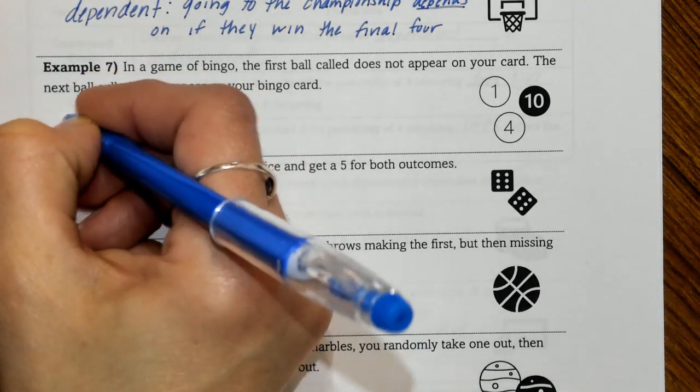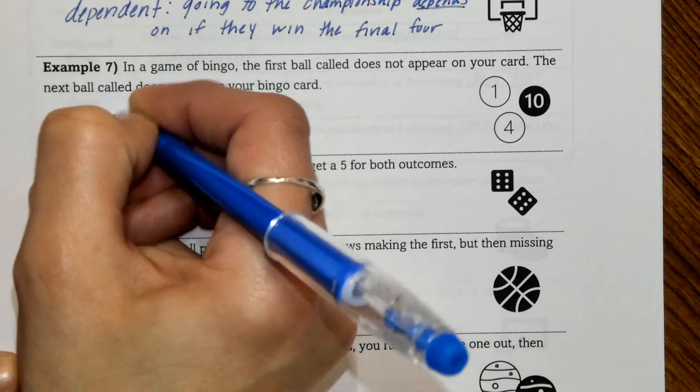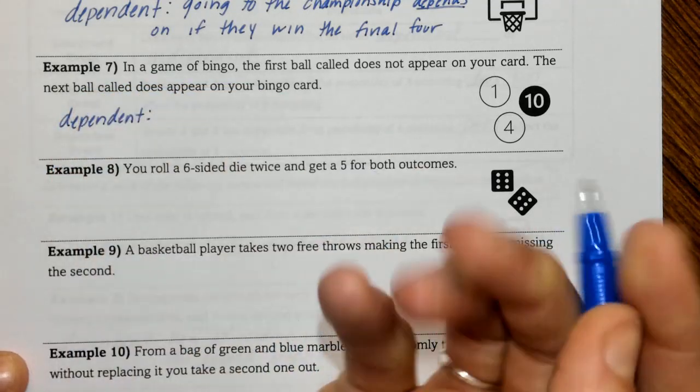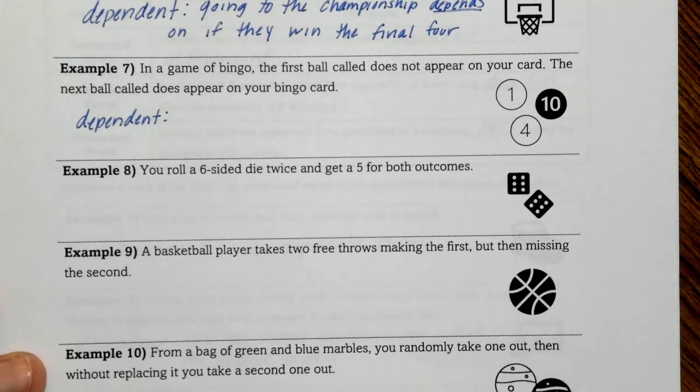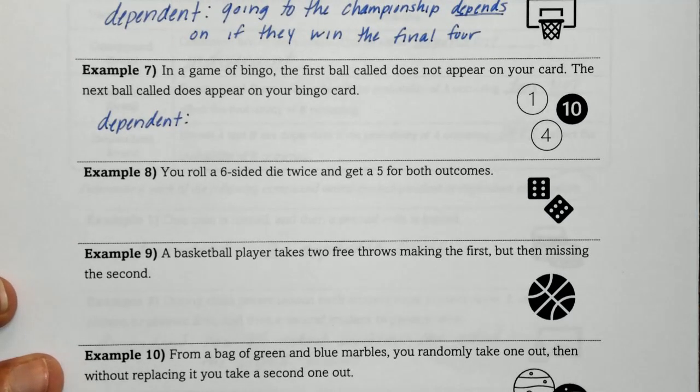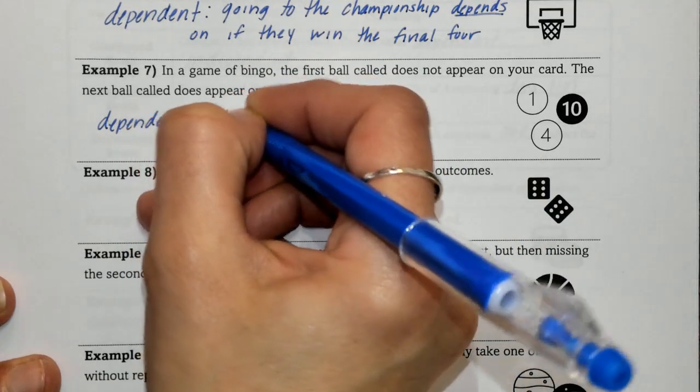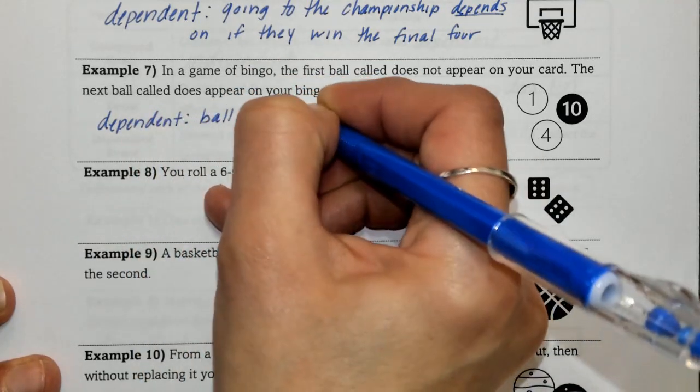So here we've got dependent. The biggest thing here to remember is we don't have all of the options we did the first time. That's clear dependency right there. Okay, we don't have as many options, therefore we have dependent because we have one less. So here we'll write that the ball was not replaced.